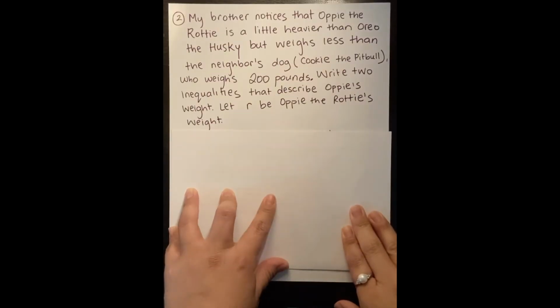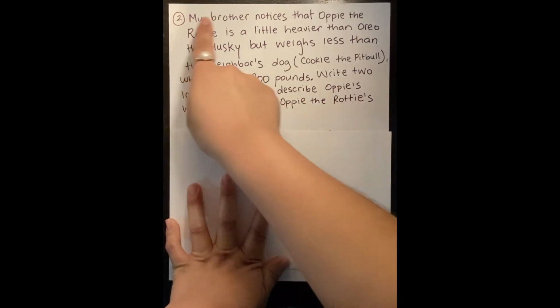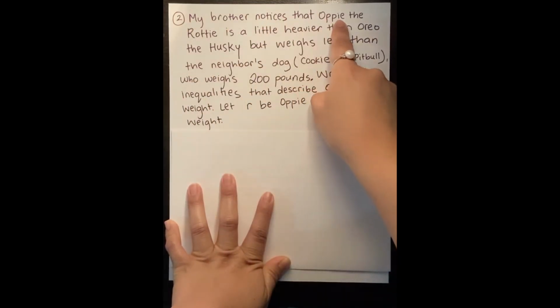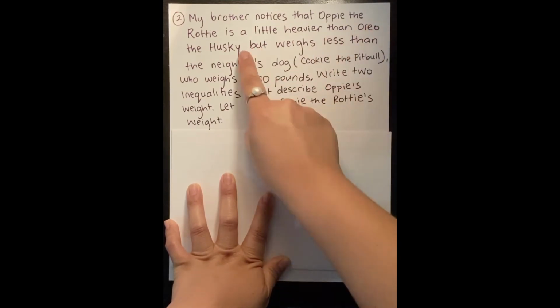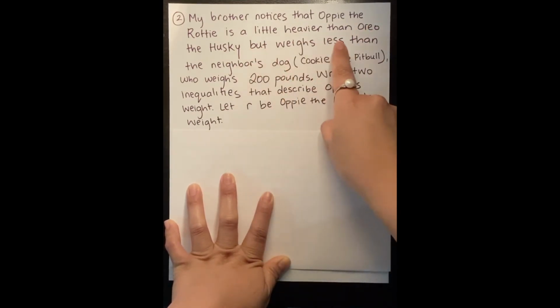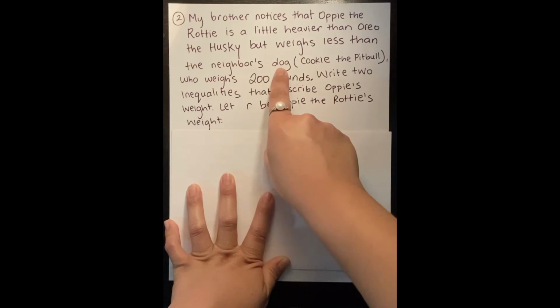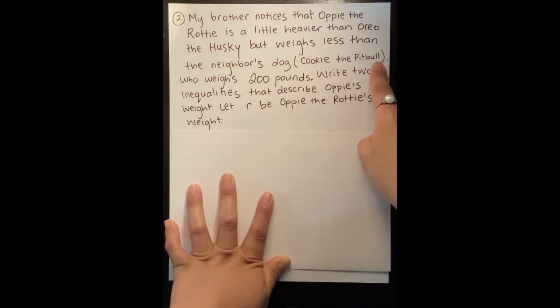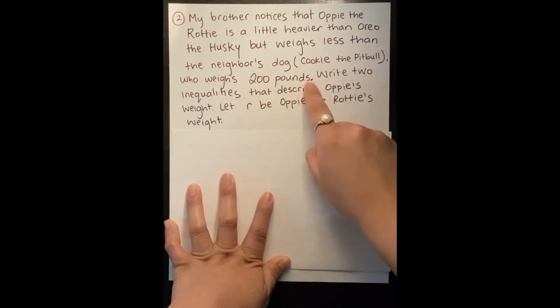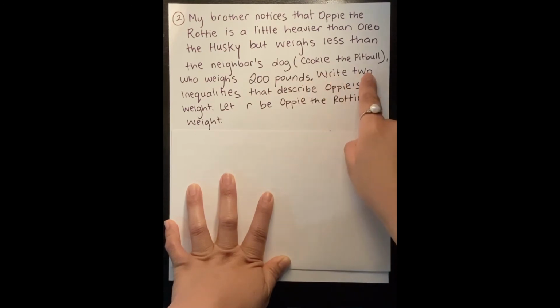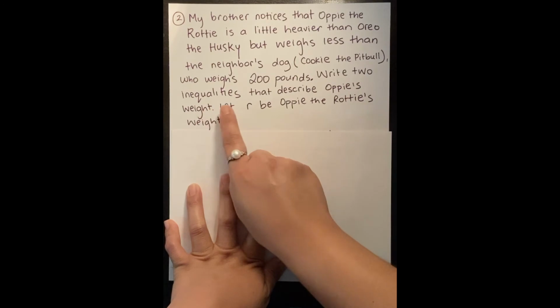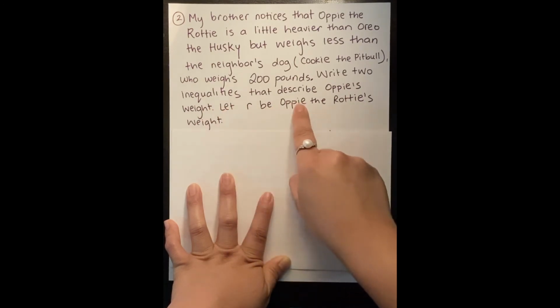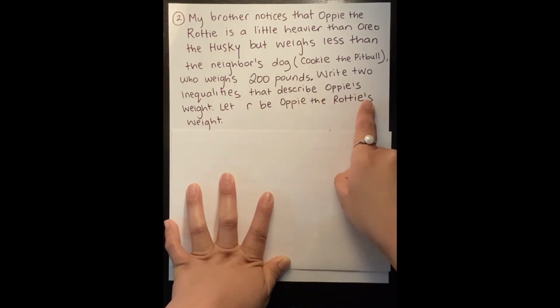The second practice problem says, my brother notices that Opie the Rottie is a little heavier than Oreo the Husky, but weighs less than the neighbor's dog, Cookie the Pit Bull, who weighs 200 pounds. Write two inequalities that describe Opie's weight. Let R be Opie the Rottie's weight.